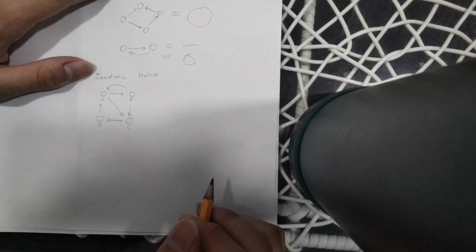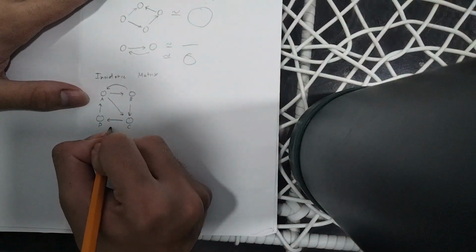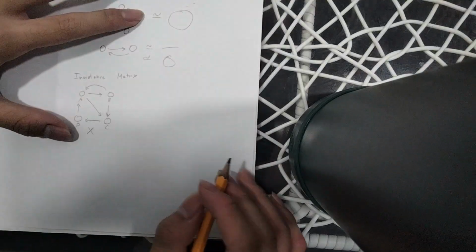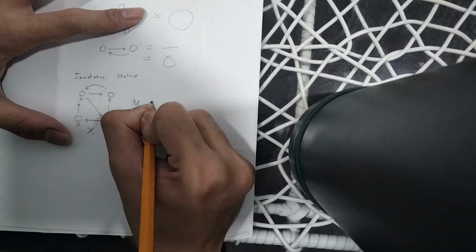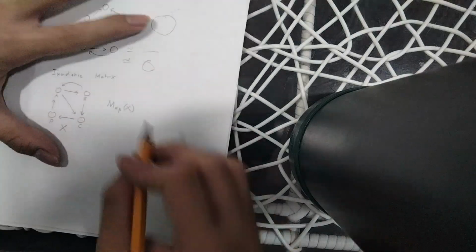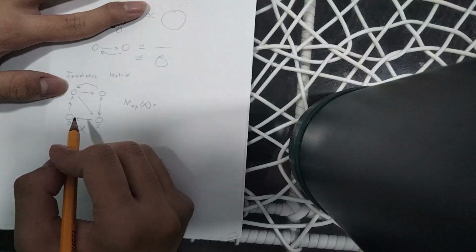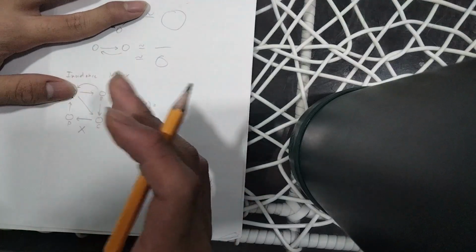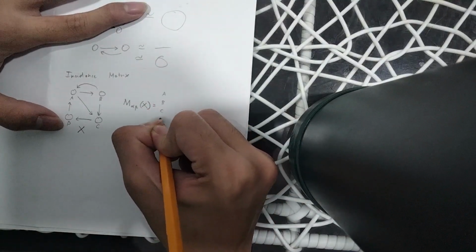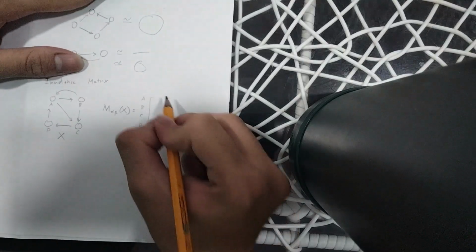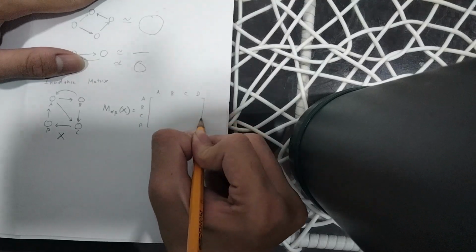So how do I construct the incidence matrix of this graph? Let's call this relationship X. So what is the incidence matrix? I'm going to denote the incidence matrix via M_αβ(X). And here's how the procedure goes. First I'm going to list each of these guys as either the rows or the columns. I'm going to use the convention wherein we list them as the rows of the matrix. So I'm going to go A, B, C, and D. And here's my bracket. And then I'm going to list them again as the columns: A, B, C, D. And you'll see why I did it in a moment.